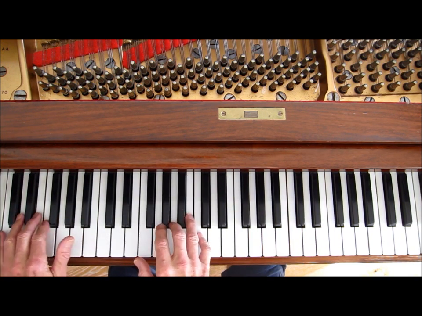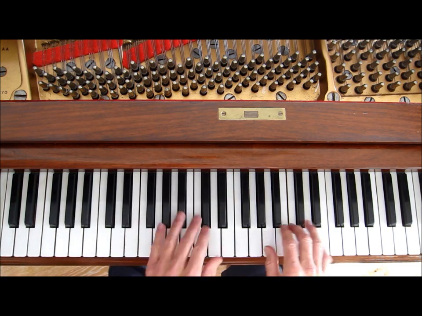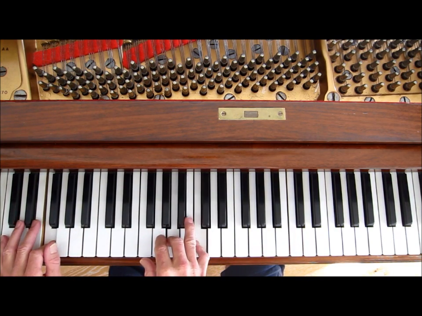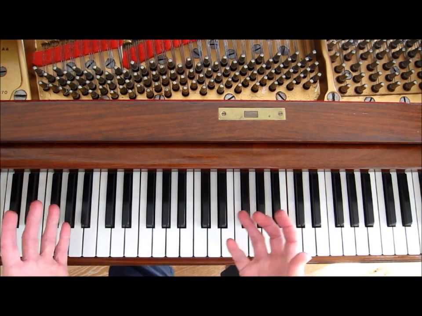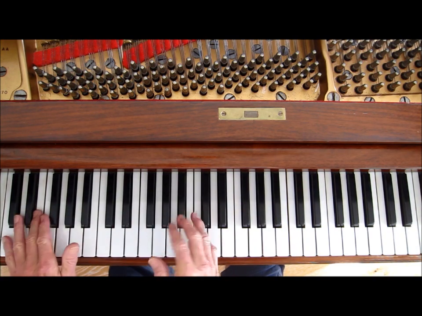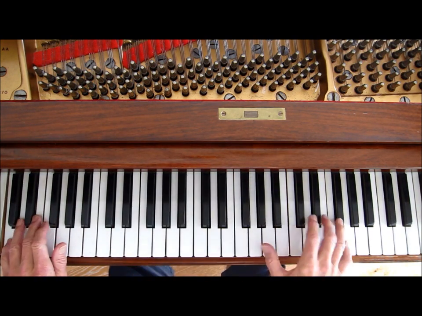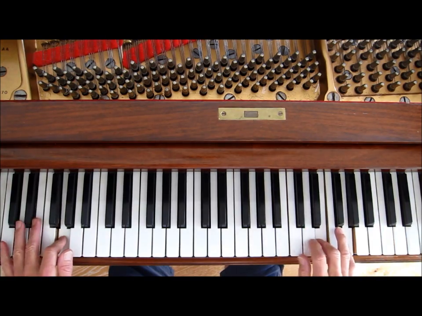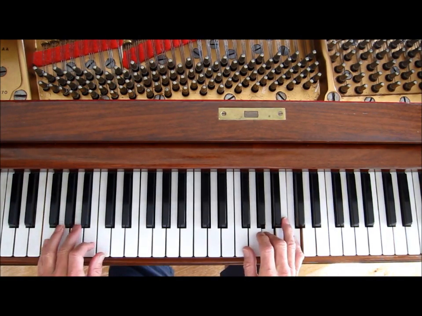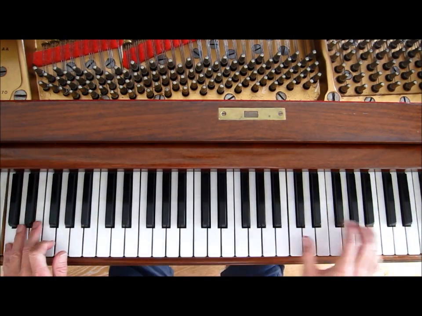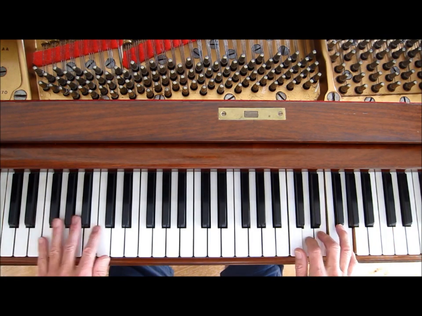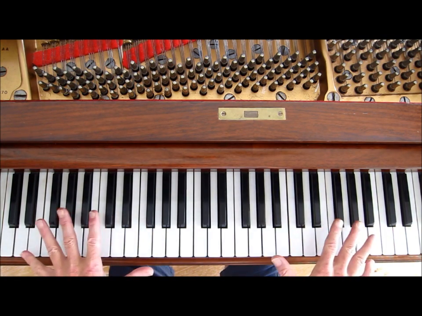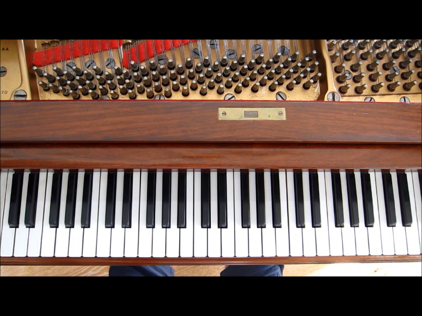Now the next thing that happens is you have this descending line. So it's coming down from the F down in steps, which is a very nice, that's kind of a country sound too, or a blues kind of sound. You really have to work on getting the coordination of that. I had to work on it quite a bit.